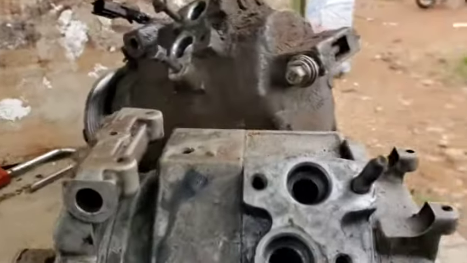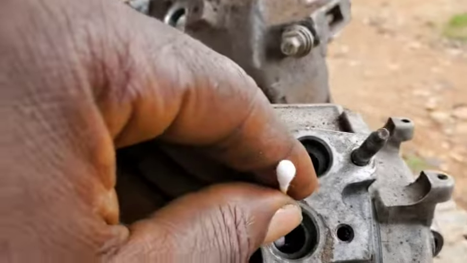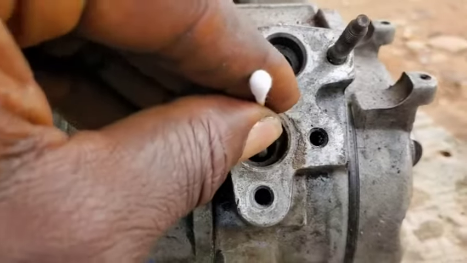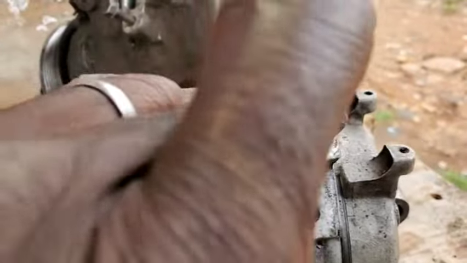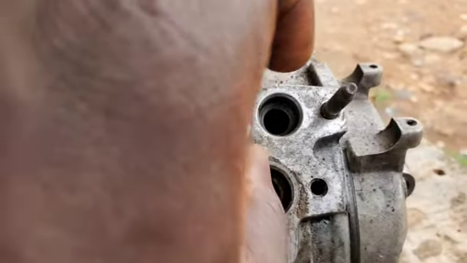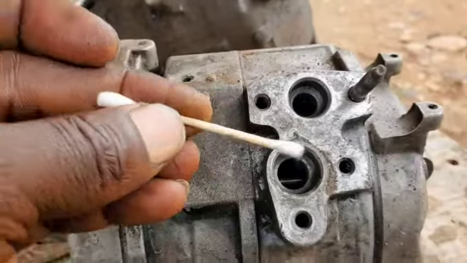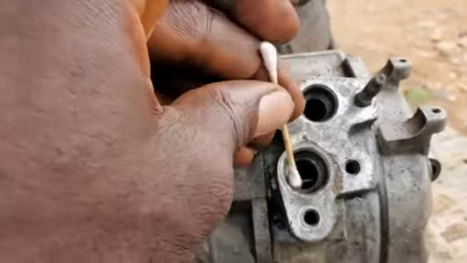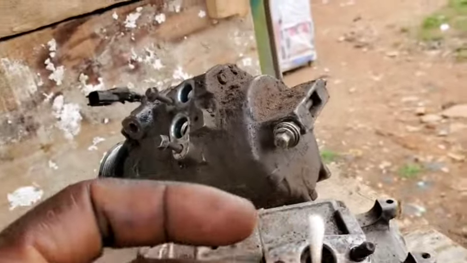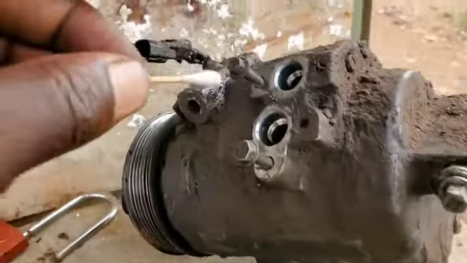So let me go ahead and show you what I'm going to use this to do right now. I'm going to flip it, and for the sake of practical purposes, I'm going to dip it inside here and look at it. That's dirty. I'm going to dip that again and compare the dirt I'm getting out of this compressor. Not much dirt though. Now let me flip the head and use this other side that is clean and test it on this side here.